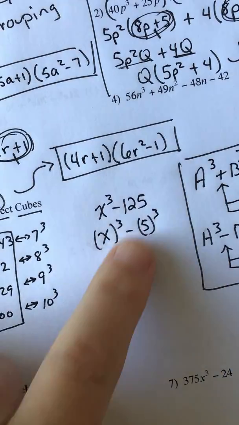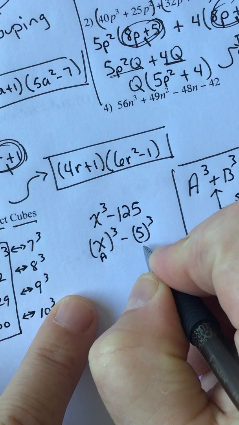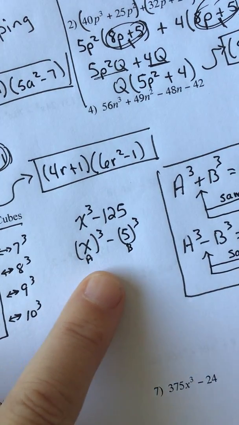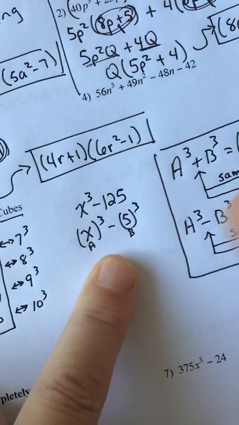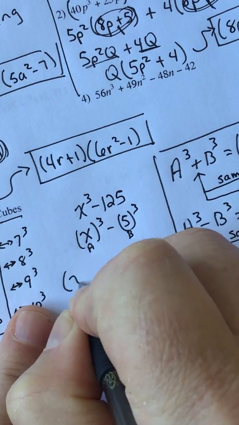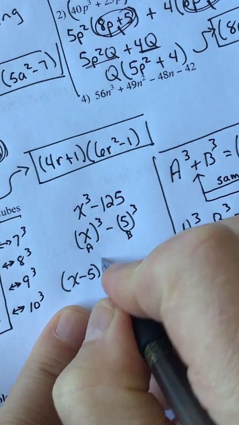So what you do for the problem is, once you identify it as a perfect cube, see now the x is like the a number and the 5 is the b number. So we come over here and follow this one. It's the a number minus the b number. So this is going to factor to the a number minus the b number. So that's the x minus the 5.